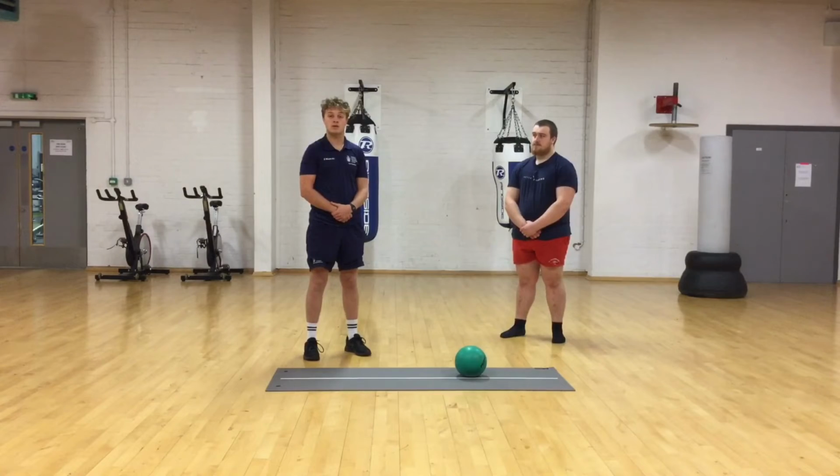But then we can also work this into an RDL, where there is a strong eccentric force, increasing neuromuscular control and increasing strength with mechanical coupling. To progress this even further, we can do a single leg RDL. Here, this will focus largely on the stabilizers, increasing their strength, increasing their capacity, therefore reducing the likelihood of re-injury.